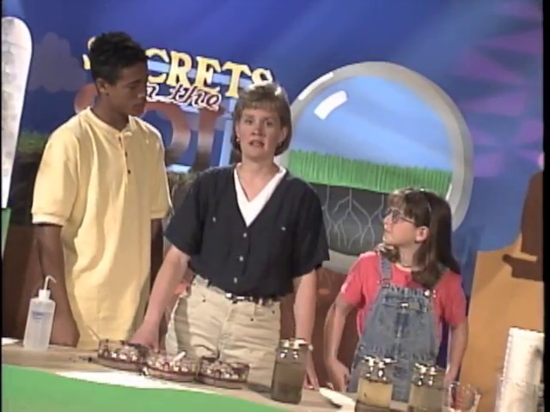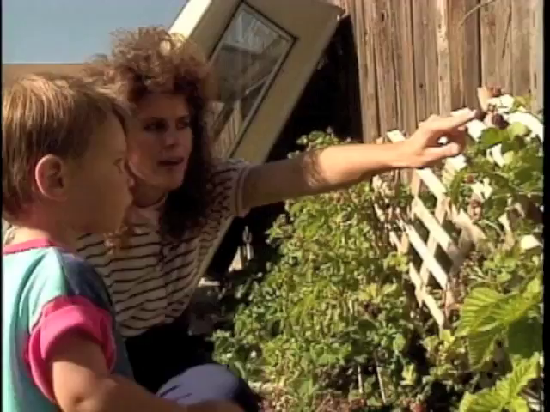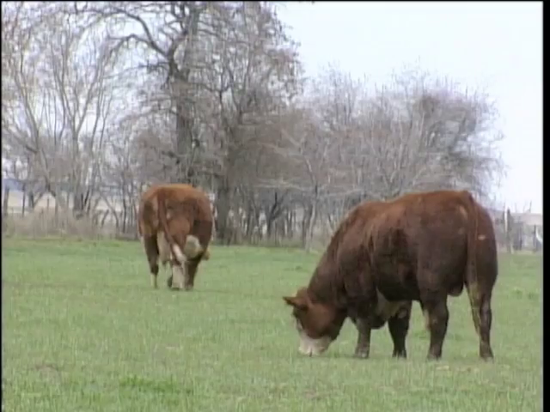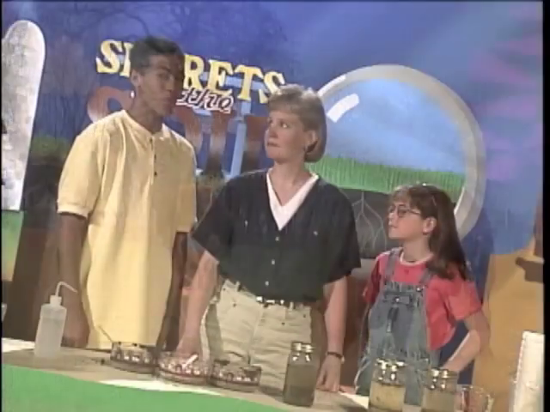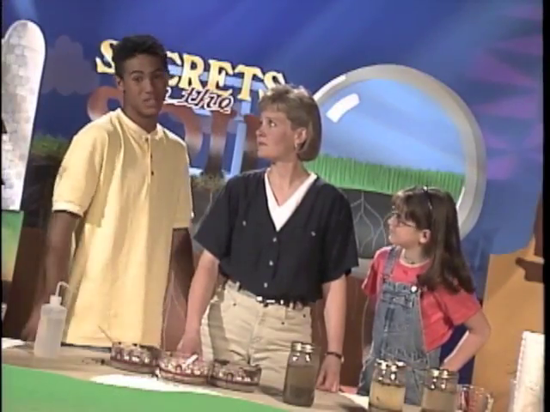We've learned a lot in the last several years about how to take care of our soils so that people, plants, and animals can continue to live there. But it wasn't so long ago that people didn't care much about our soil.